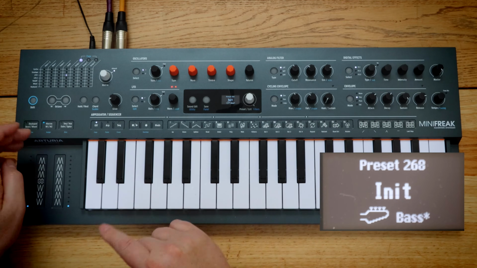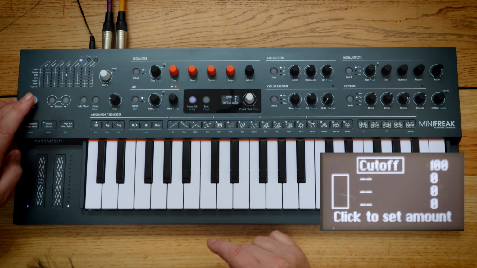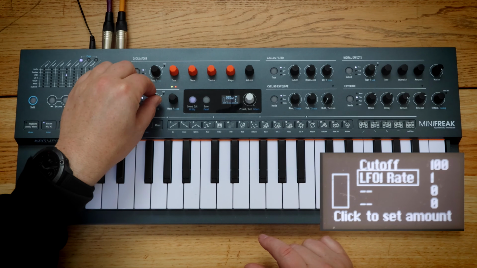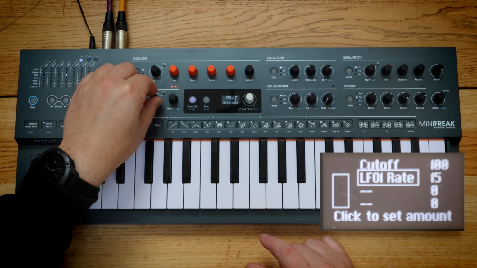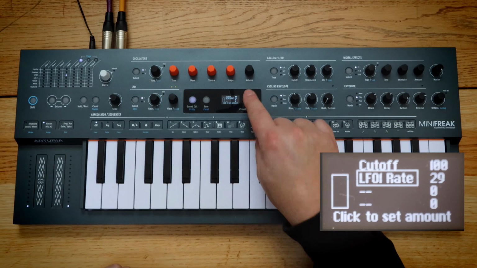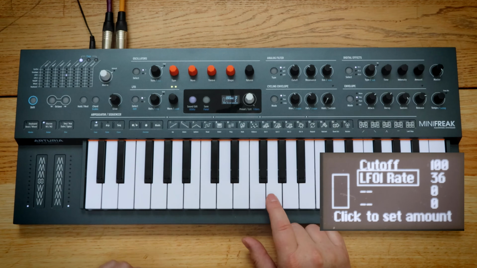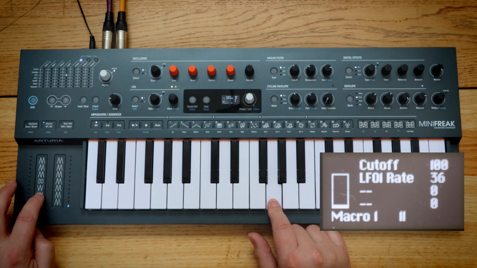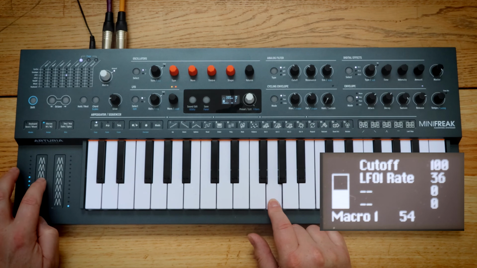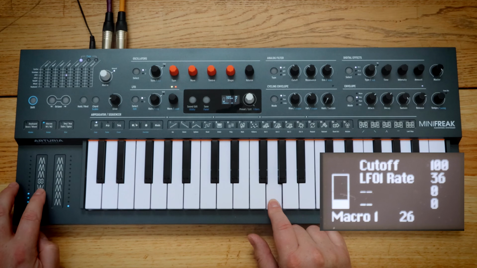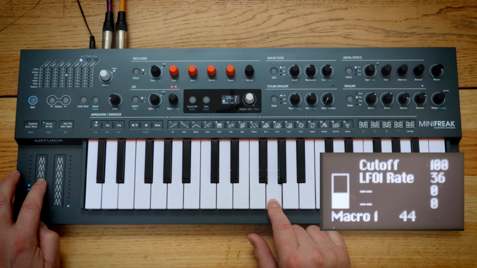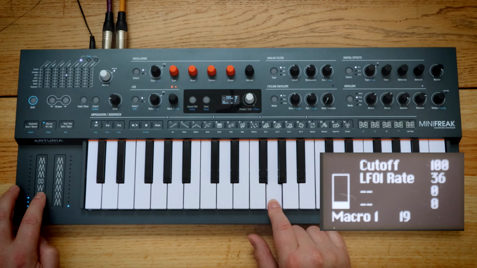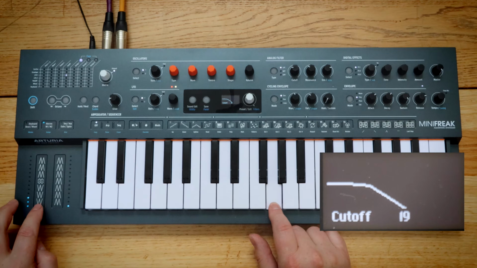Adjust the rate with the macro. So shift the macro, second one, LFO rate, let's turn that up. Come out with a shift. Yeah, you can hear that.